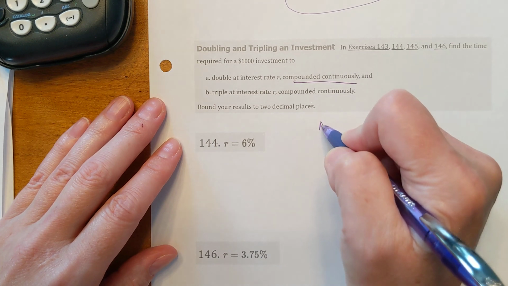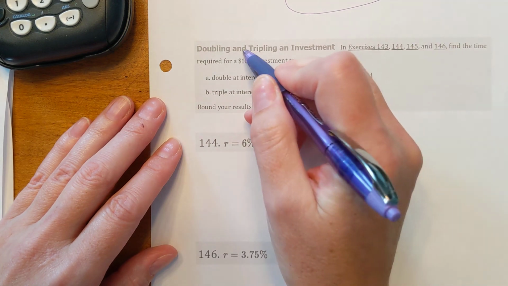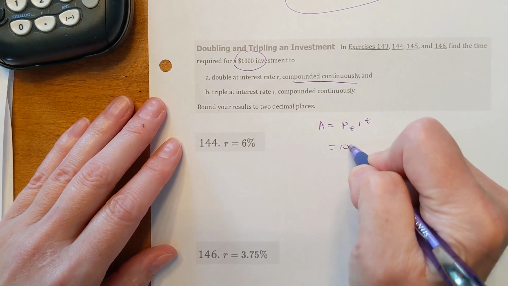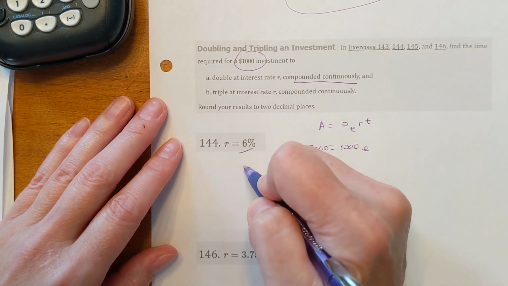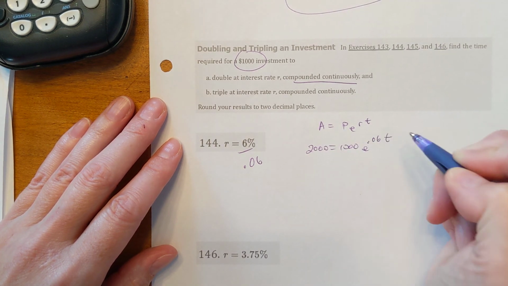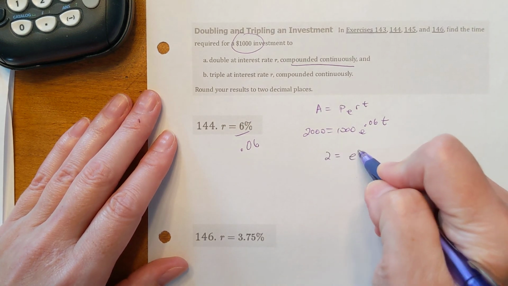Pert. And we want to know when the money doubles, and we're investing $1,000. So when does it double? That would be when the $1,000 becomes $2,000. And the interest rate was 6%, so 0.06. And we want to find the time. So divide by 1,000, you get 2.